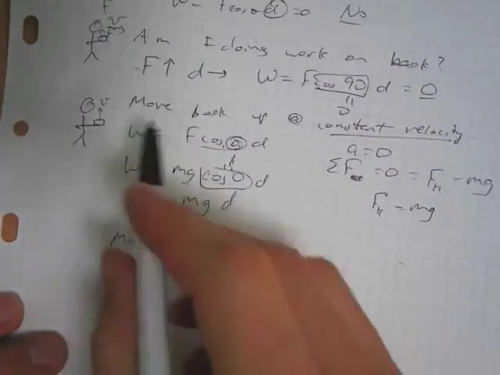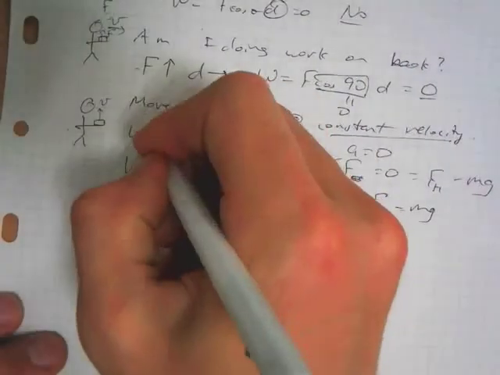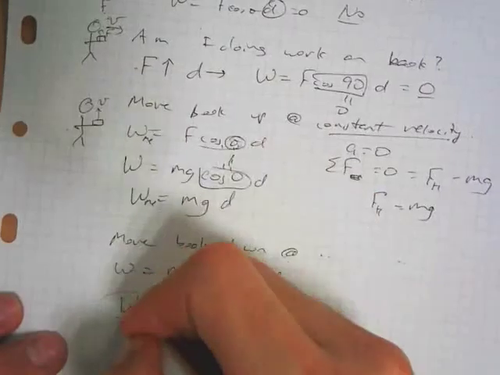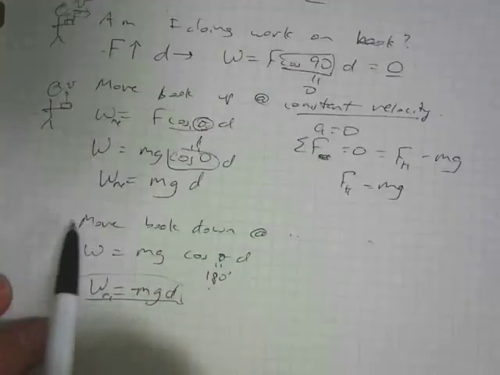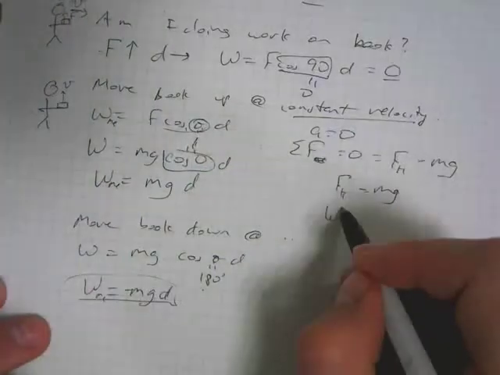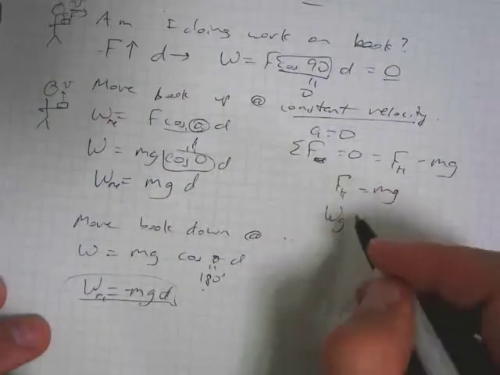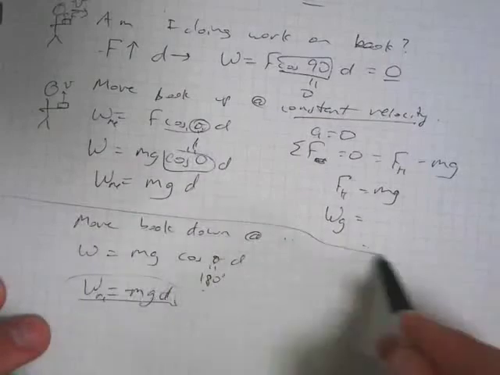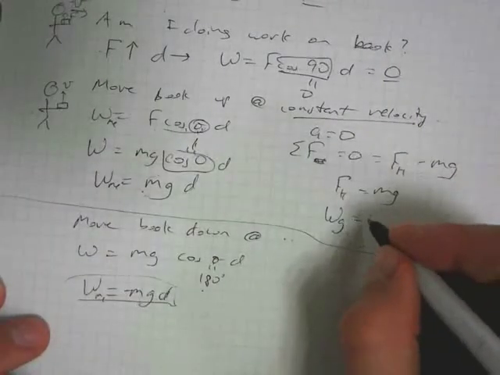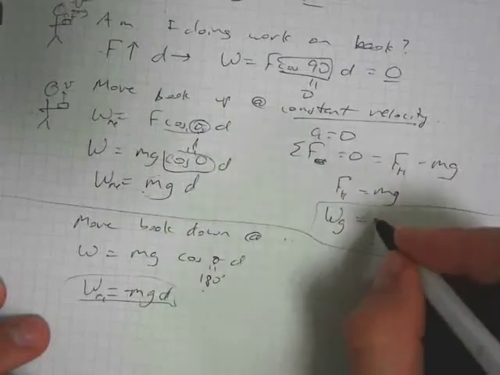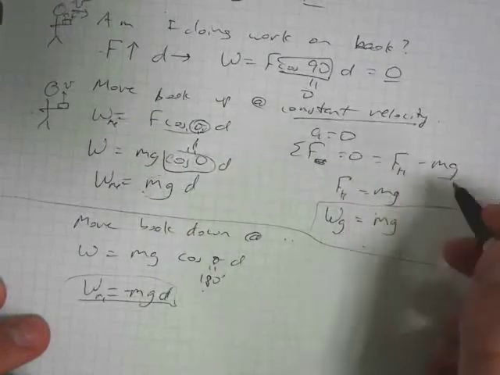So this is work done by me. At the same time, what about the work done by gravity as I move the book upward? The force of gravity is mg. The work done by gravity is force times cosine theta. Well, gravity is down.